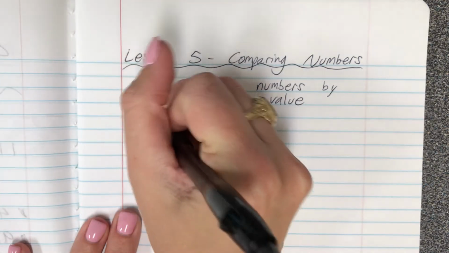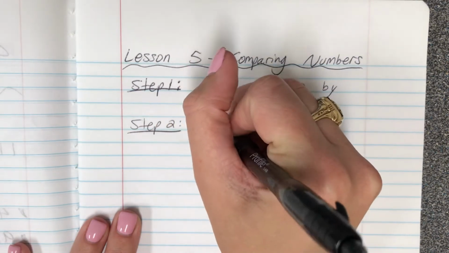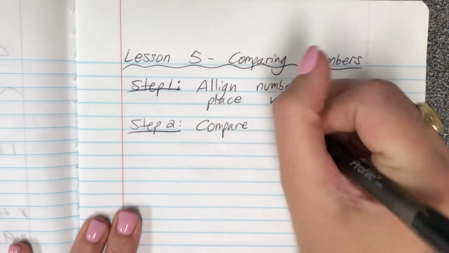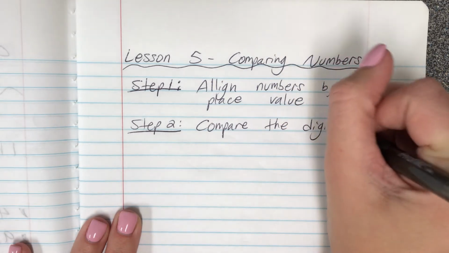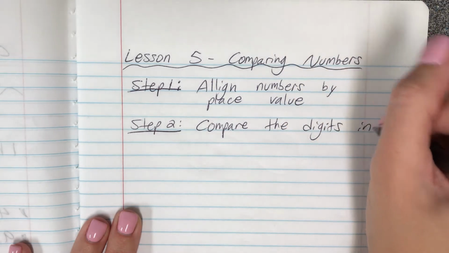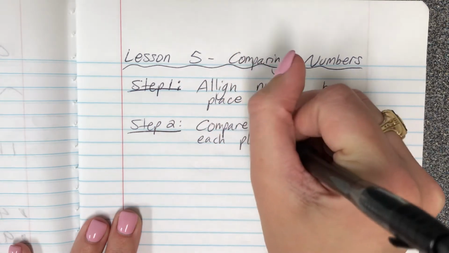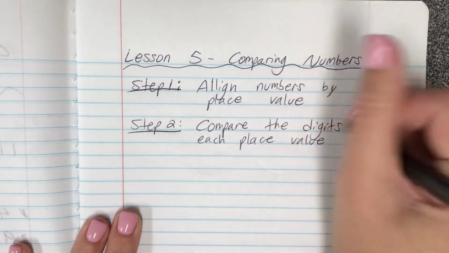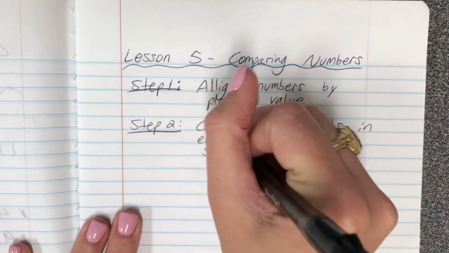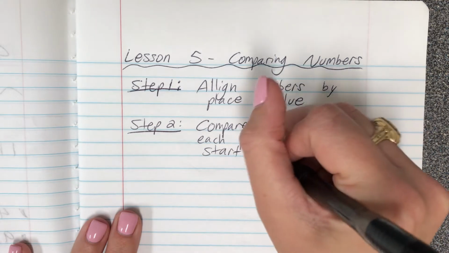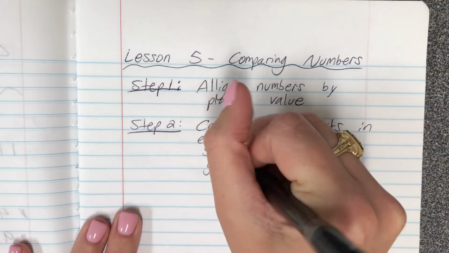Step two is going to be compare the digits in each place value. And the most important part of this step is that you're going to start at the greatest place.